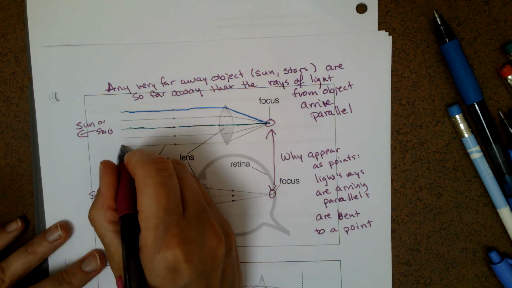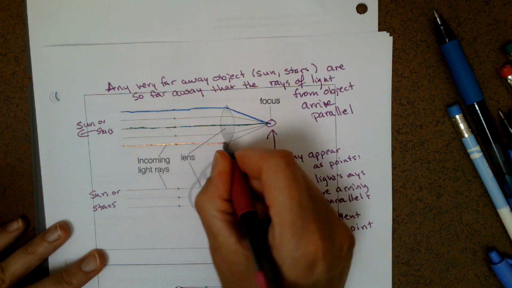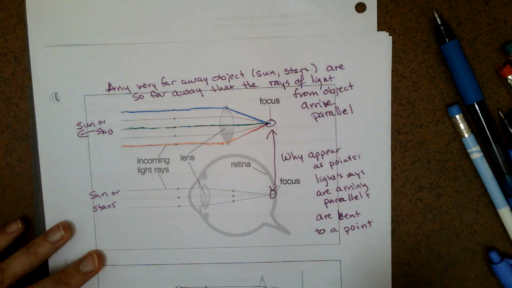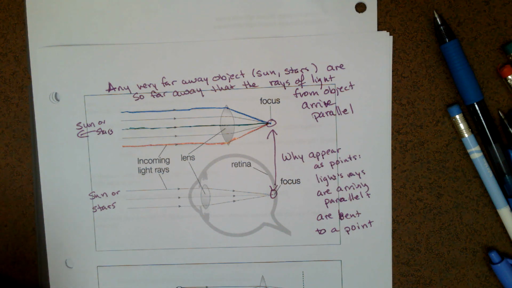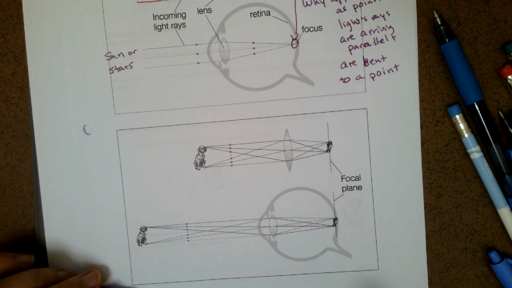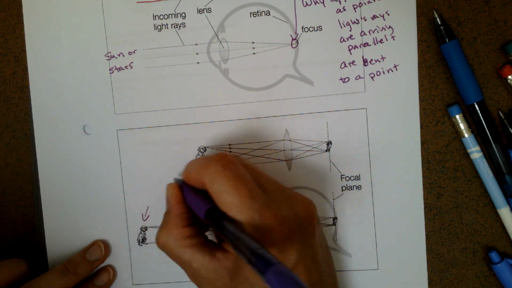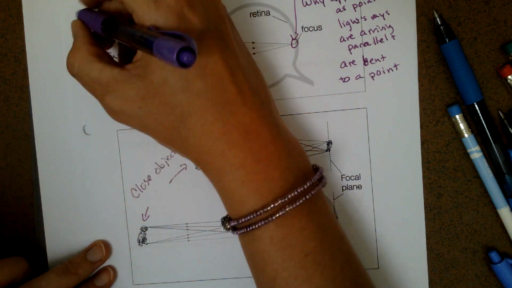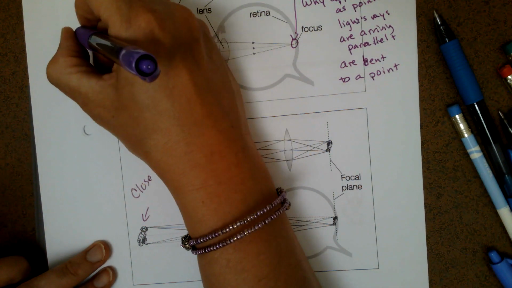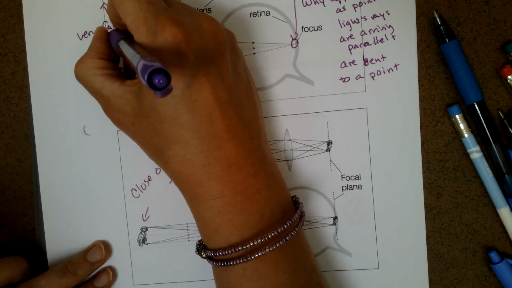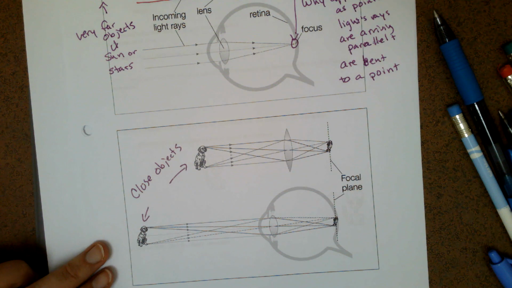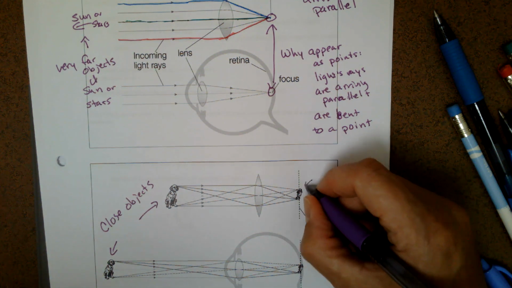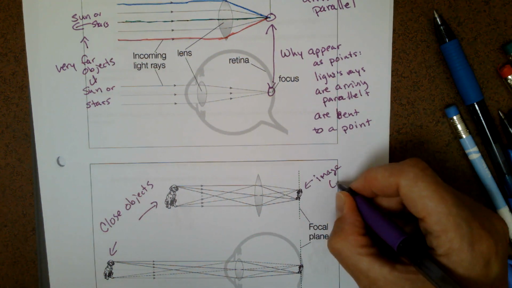And then this bottom one down here hits at this angle. Notice it's a mirror reflection of that angle, bends up, becomes focused on that point. Now it's a little bit more obvious for closer objects. So for example, your dog is a closer object. These are very far objects. So for close objects, they do not produce a point, they produce an image, and that image is upside down.